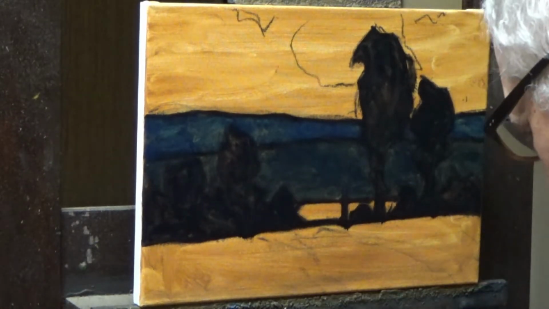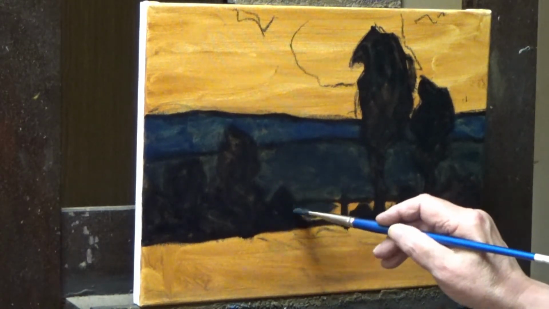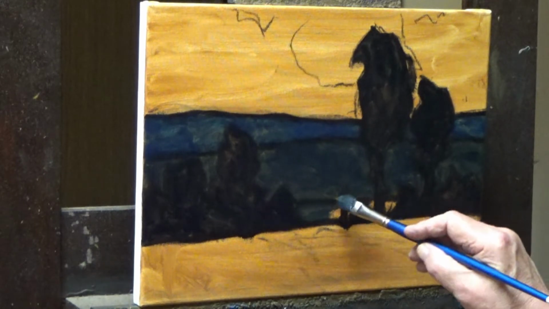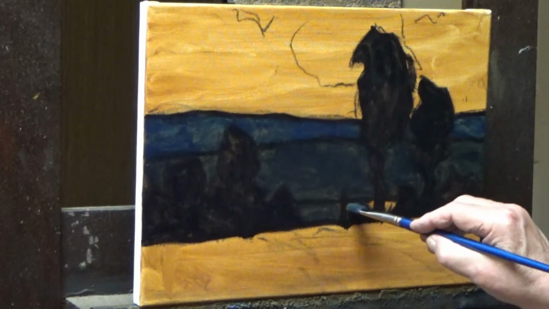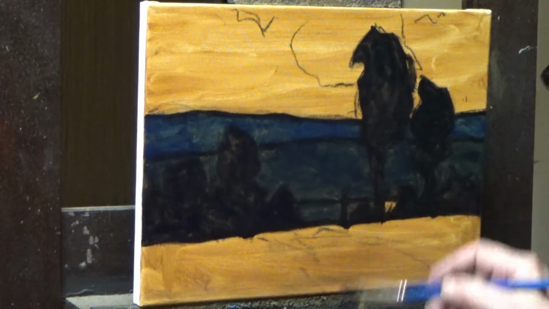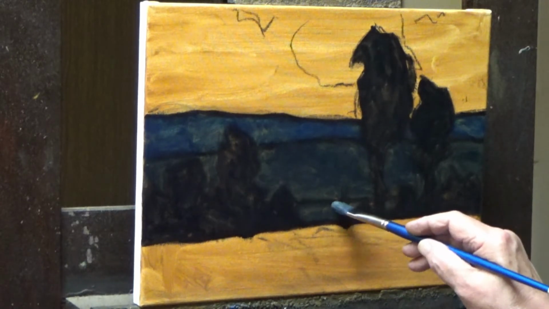Okay, that water, we'll use the same stain on because it is going to really mostly reflect the color of the trees behind it.